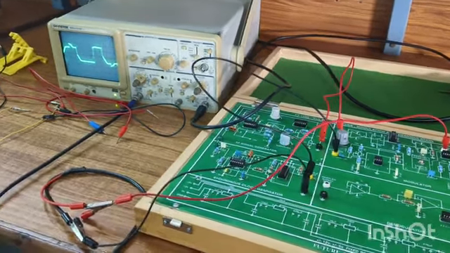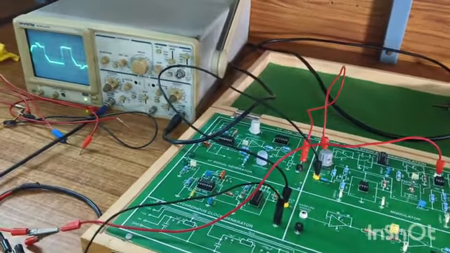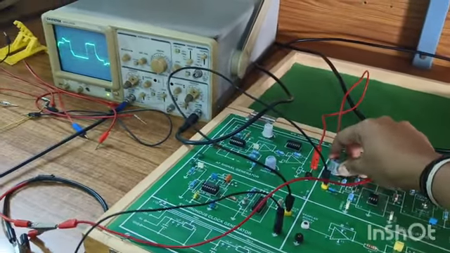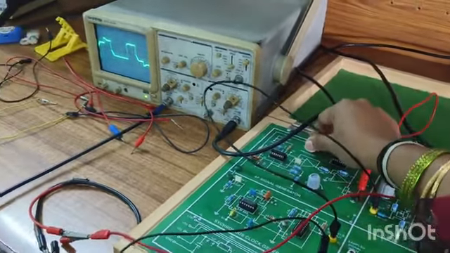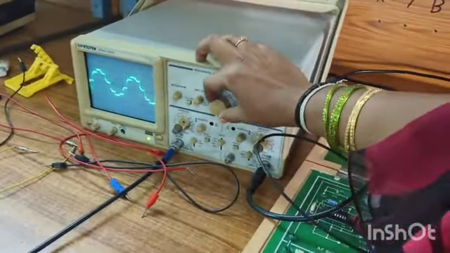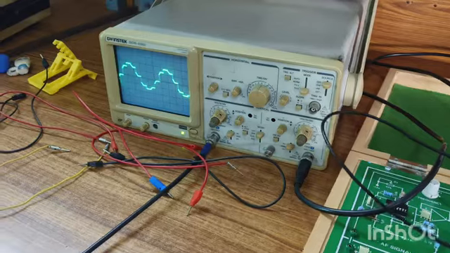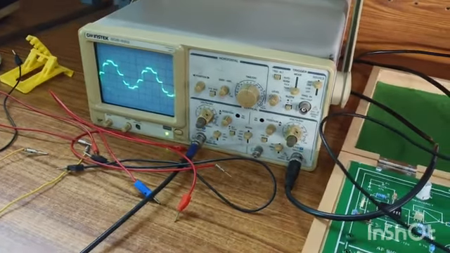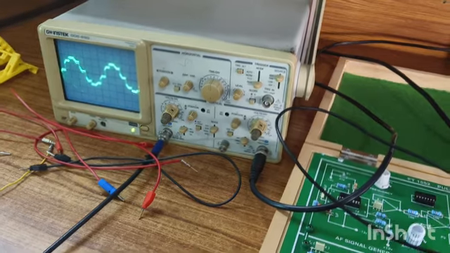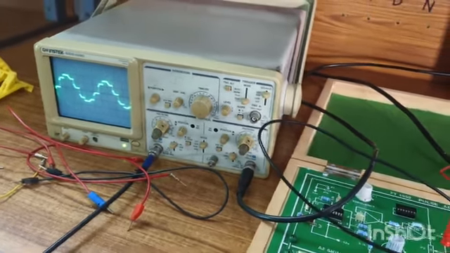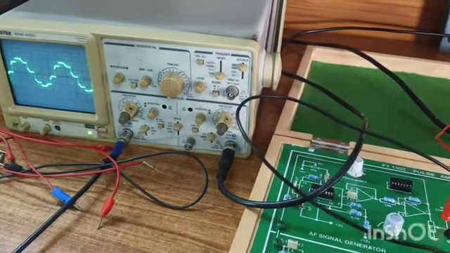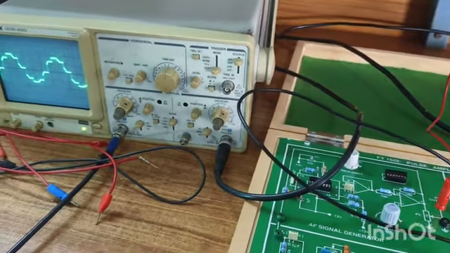See, we are getting the output, but for one cycle how many samples we need to guard. So for that purpose we need to adjust this one. See, for one cycle how many samples you are going to get, that you have to note down in this experiment. So for one cycle, from where to where it will be one cycle, we need to compare this with the message signal, that is the AF signal.